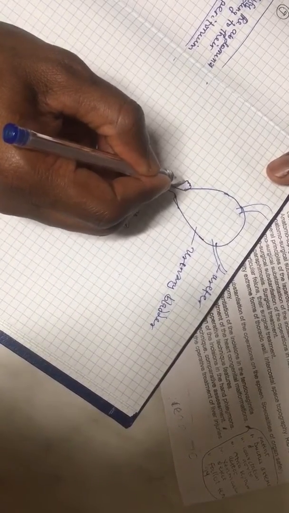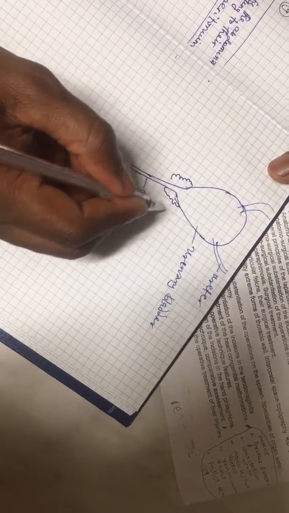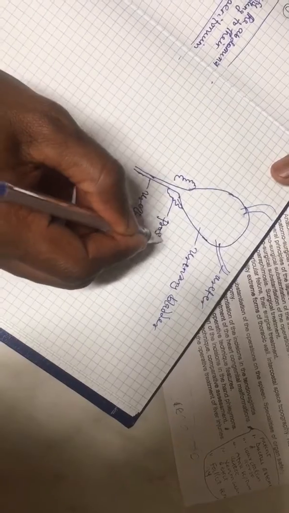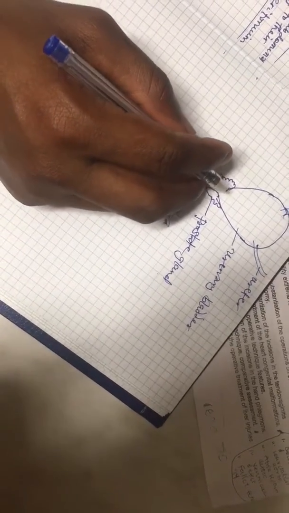And here, see, this is the location of the prostate gland. Now, what is the function of the prostate gland? It's like a sphincter. No, it is here. Maybe it may constrict.